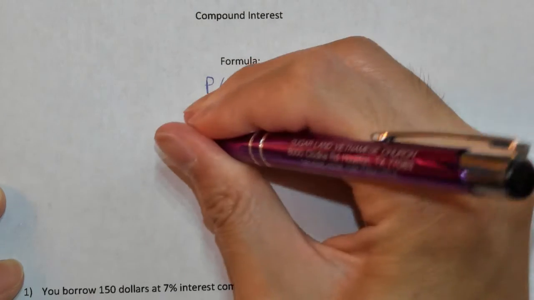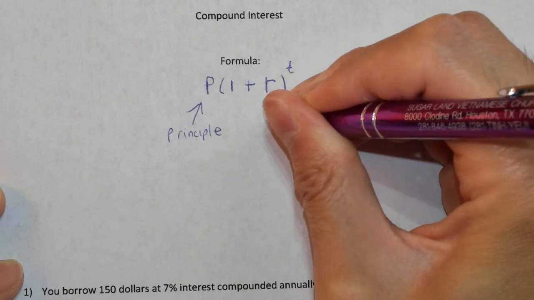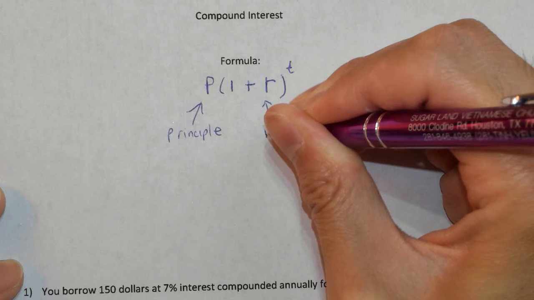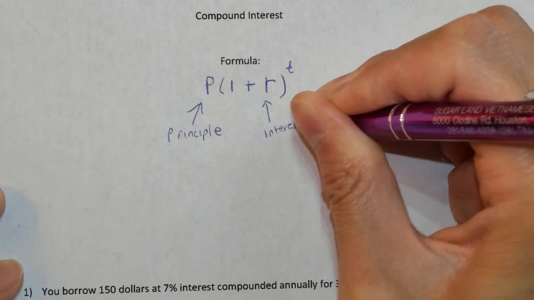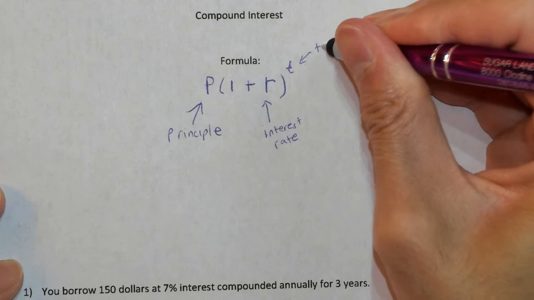So P is your principal, R is your interest rate, and T is your time.